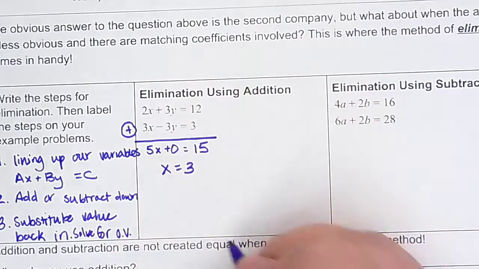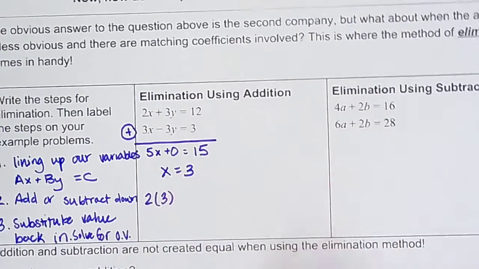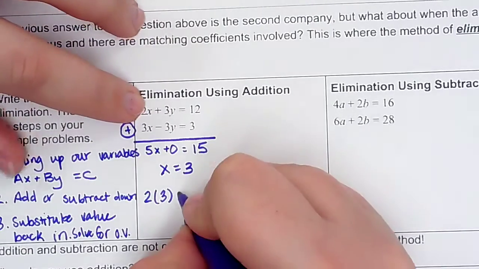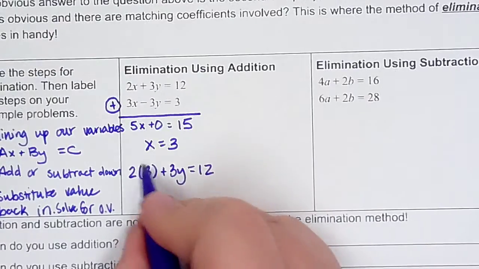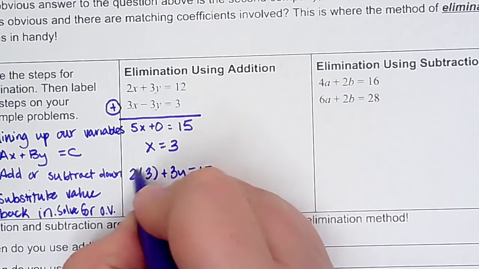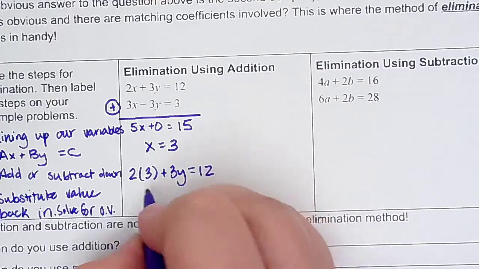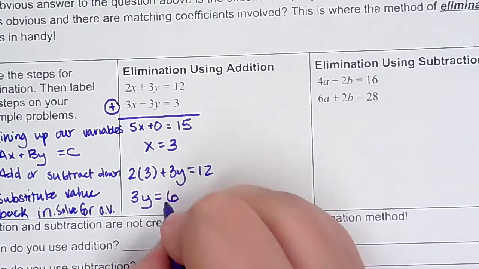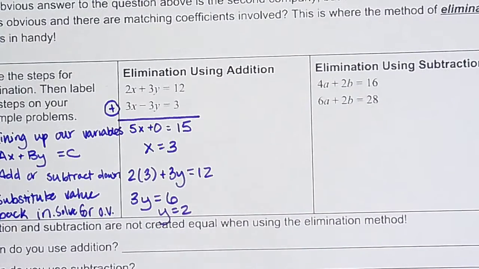I'm going to go ahead and plug it into this first one. So if x is equal to 3, x isn't x anymore, it's 3. So 3 plus 3y equals 12. Takes a little bit of doing. That's 6. I'm going to move the 6 to the other side. These are being added, so I'm going to subtract it. So I get 3y equals positive 6. Dividing both sides by 3 gets me y equals 2.